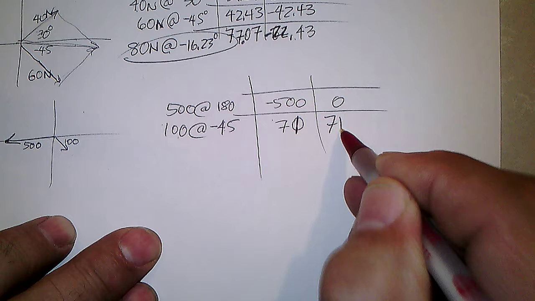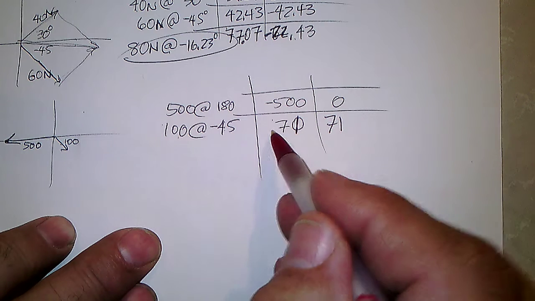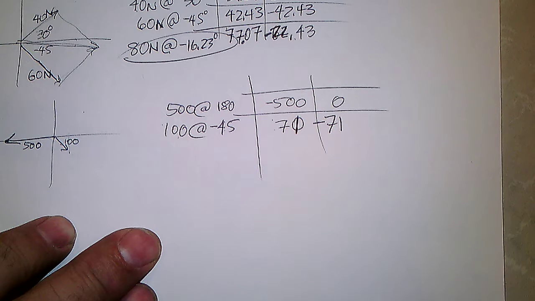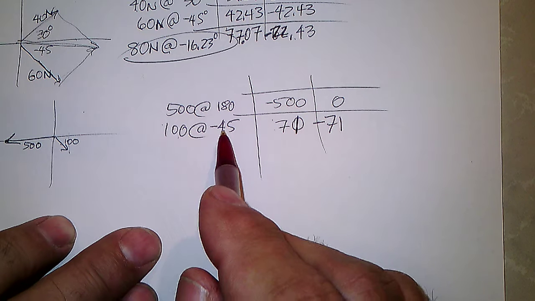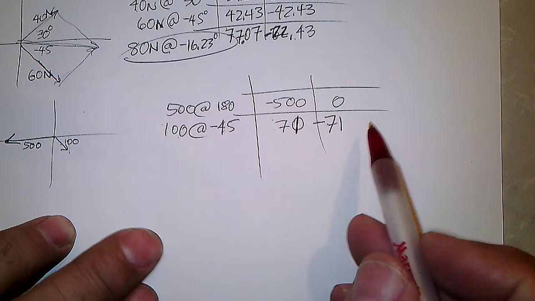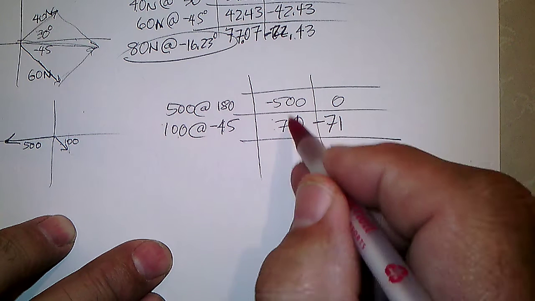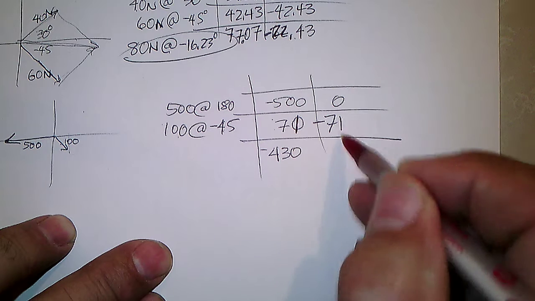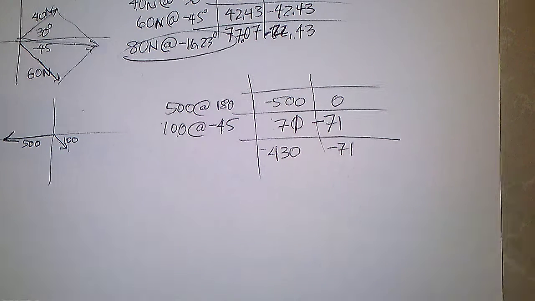The x would be positive, the y would be negative. Do 100 cosine of negative 45 and 100 sine of negative 45. Add these up and we get negative 430 and negative 71.